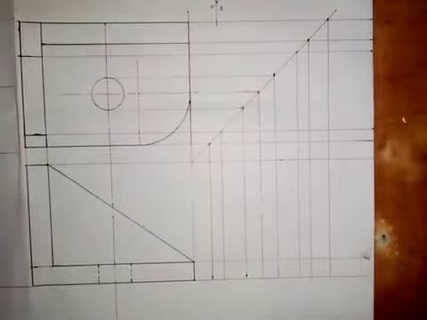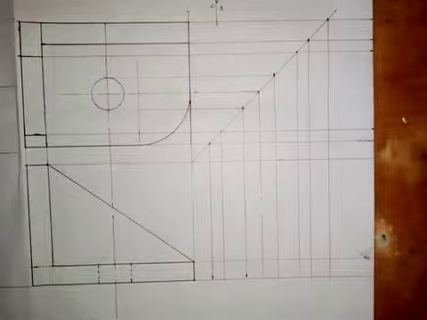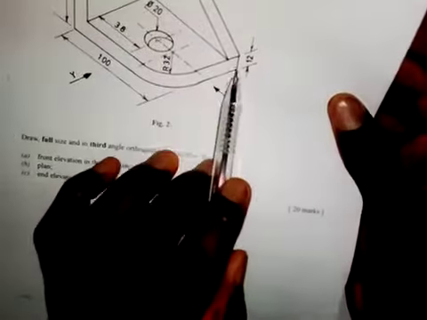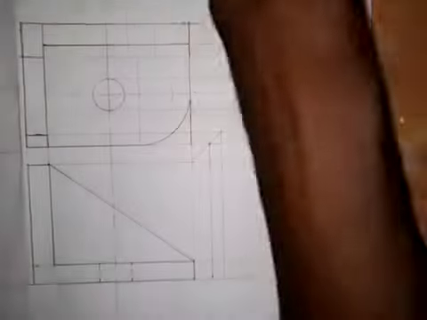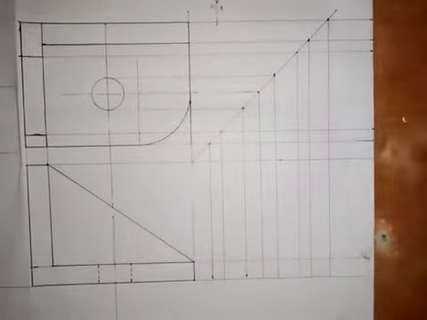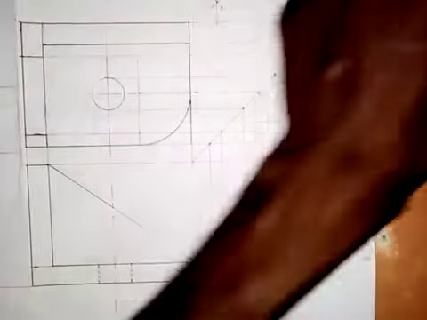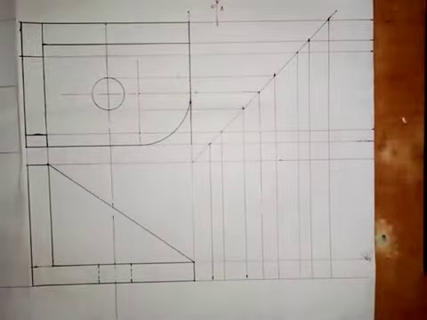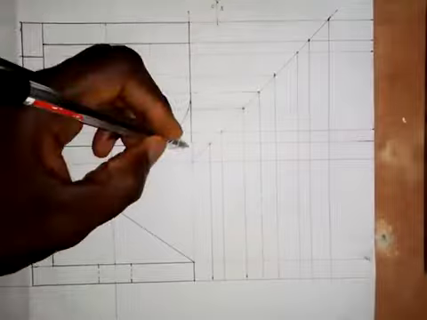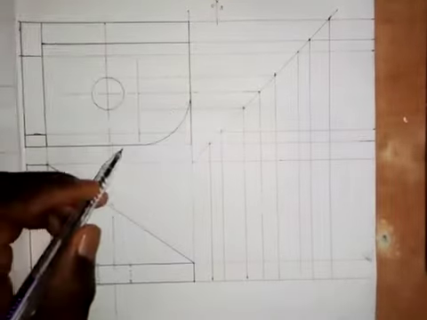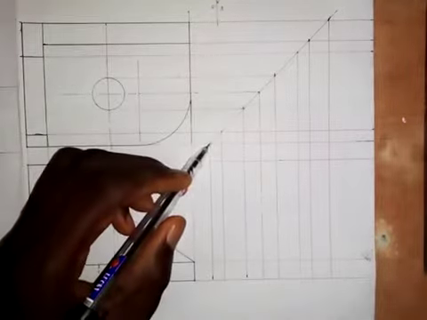Alright, let's begin to bring out the shape one by one. First of all, I said we are going to see this rectangle here like this. So the rectangle that I'm talking about is this. The distance that we have from here to here, at this point here, we have it like this.